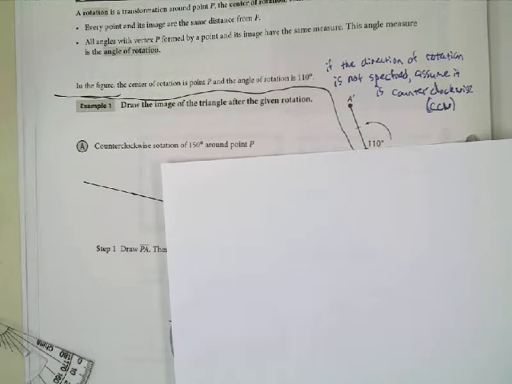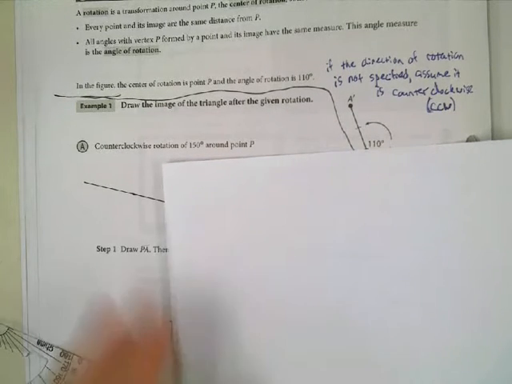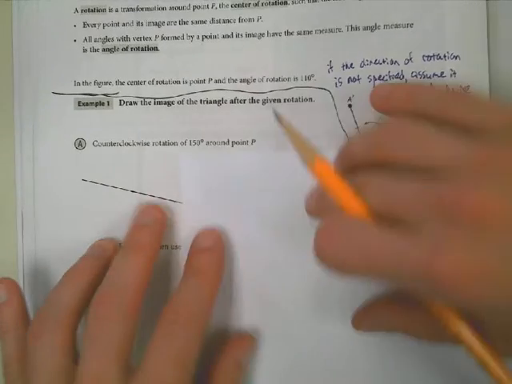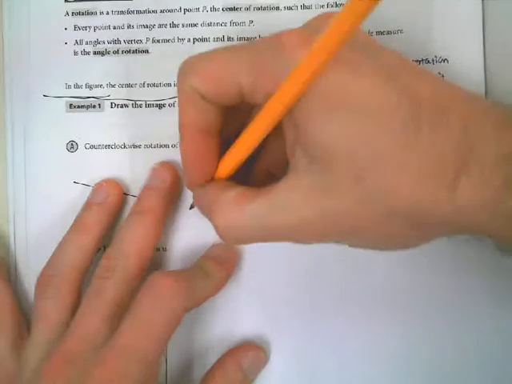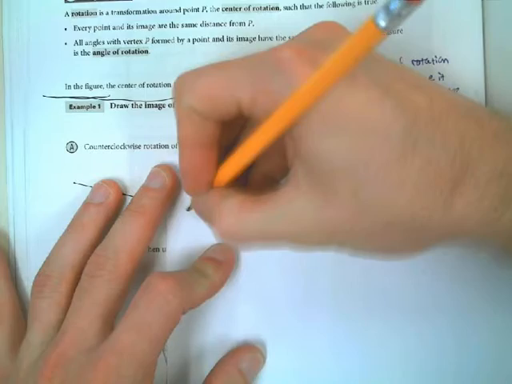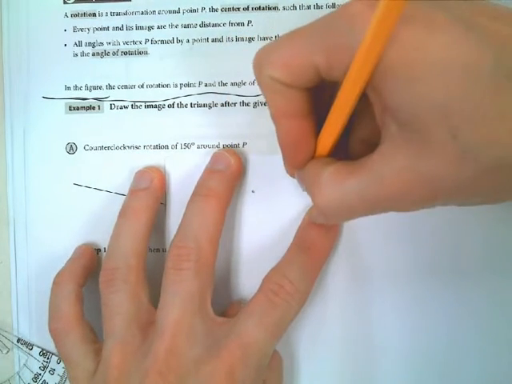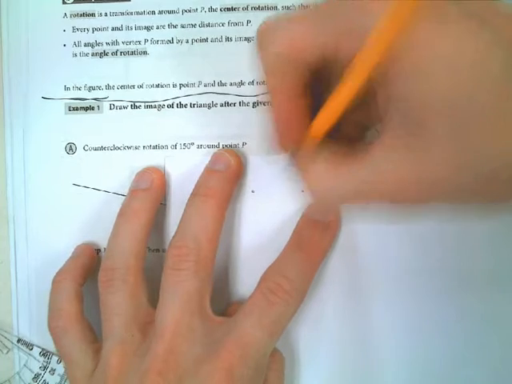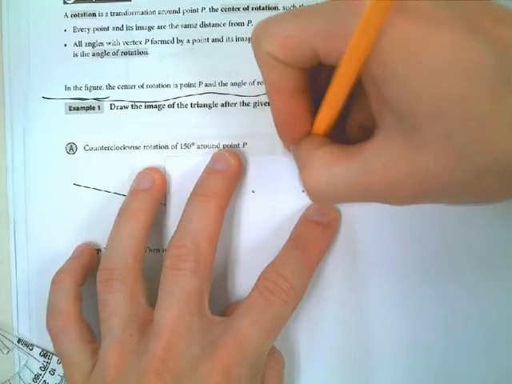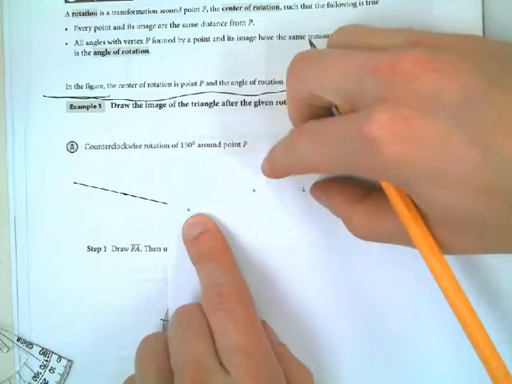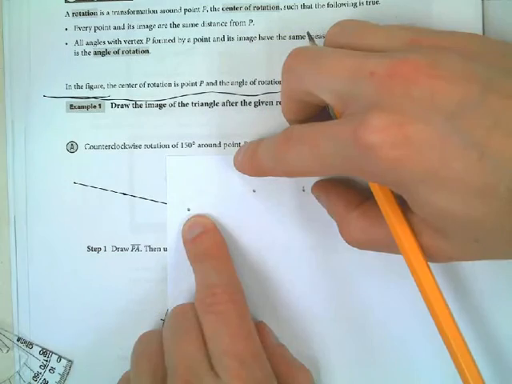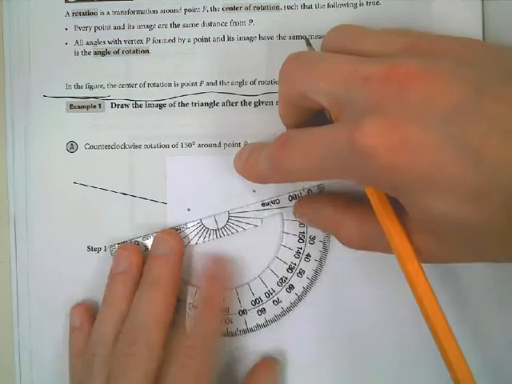What you're going to do is trace your point P, and we're also going to trace the vertices of our triangle, so that's going to be A, B, and C. You also need to trace the segment that you drew from P to A there, okay? You can't see this at all, but I can see it through mine at least.